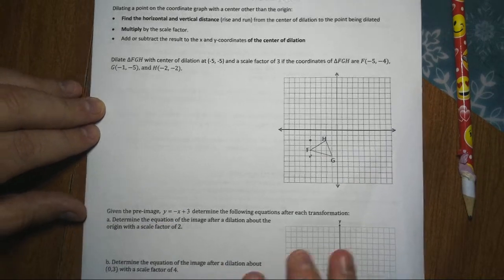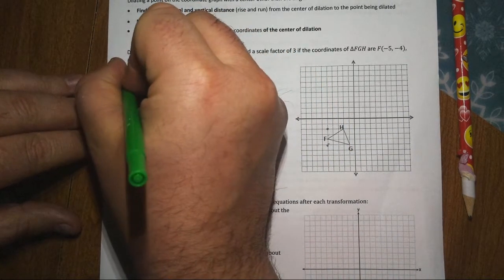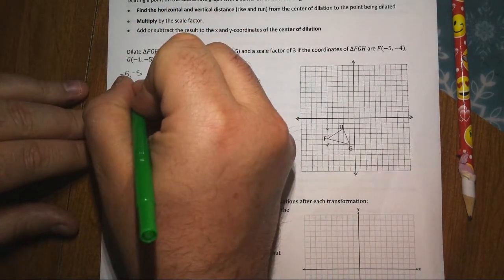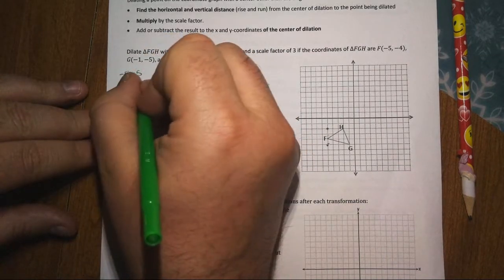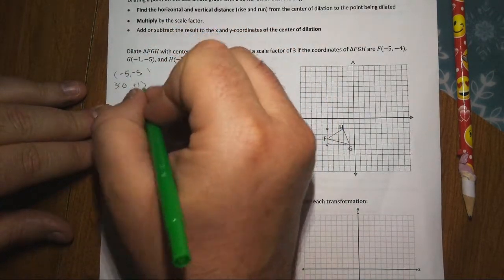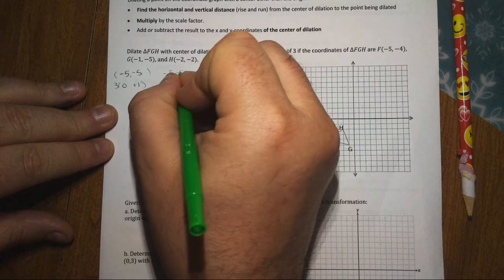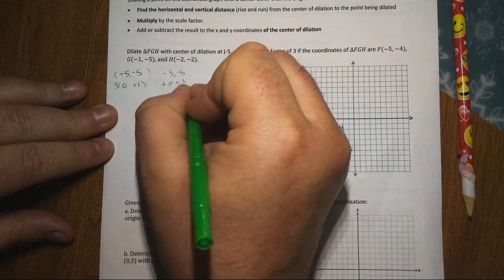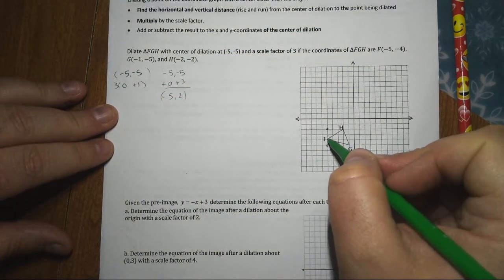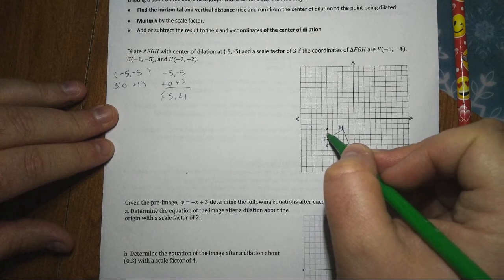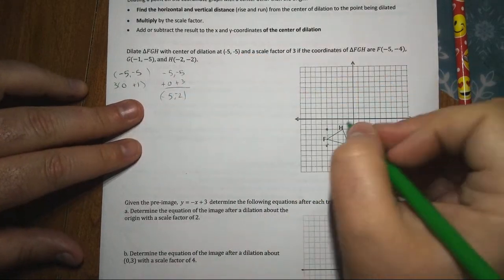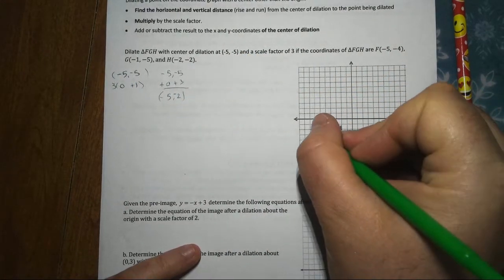So if our center of dilation is (-5, -5), it's going up 1, so it's left and right 0, and then up 1. We're going to multiply those amounts by 3. Does that make sense so far? So it's the point (-5, -5), and then we're adding 0 and 3, and we get (-5, -2). So we've counted: this is the dilation of 1 to get back to the figure, this is 2, 3. And so this is the point (-5, -2). That's it. That's F prime.